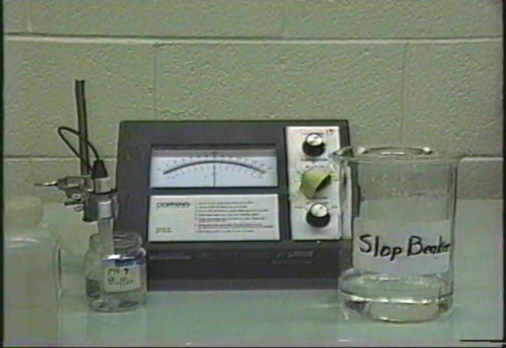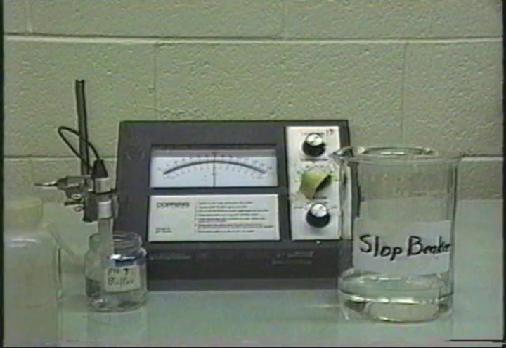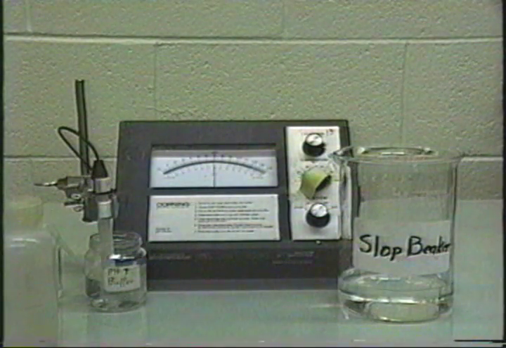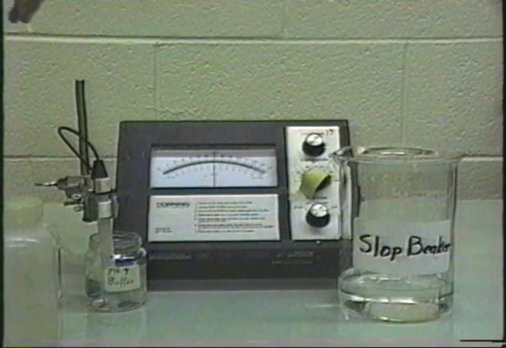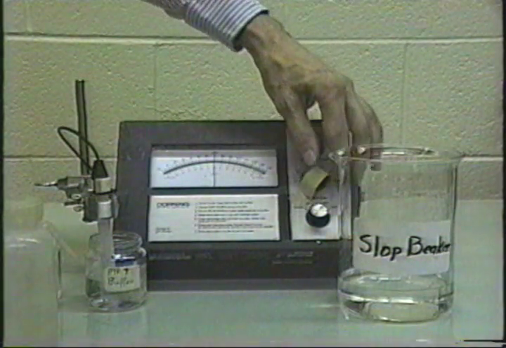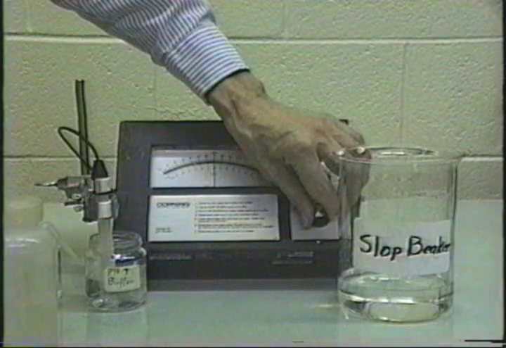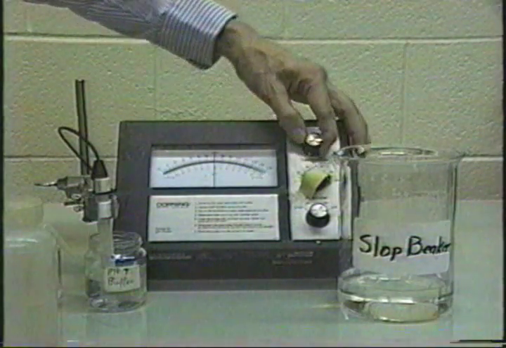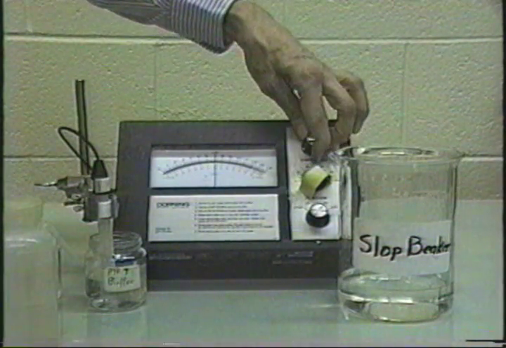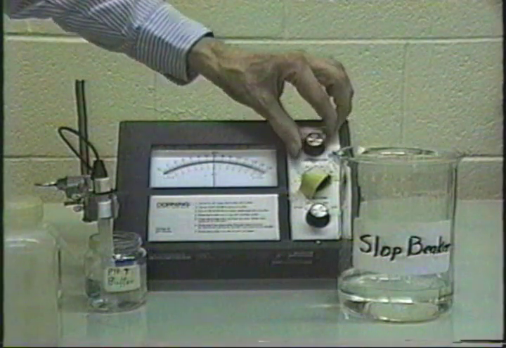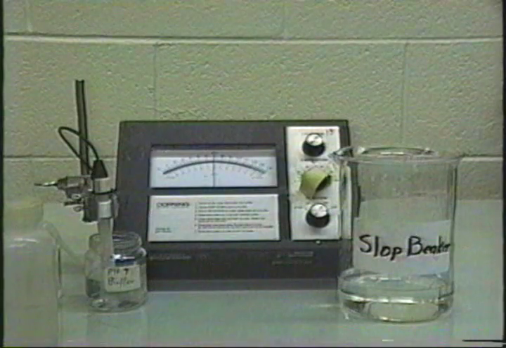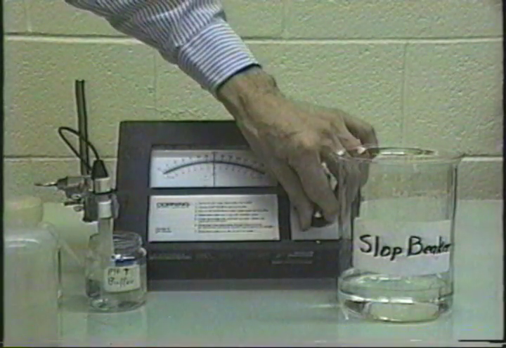Well, let's make our measurements now. To do that, first we'll calibrate the pH meter. We have the pH meter sitting in the pH 7 buffer here. And to calibrate this then, what we'll do is turn the meter to the pH reading, and with the calibration knob, we will adjust the needle until it is exactly on 7.00. Now the meter is calibrated, and we will make our measurement.